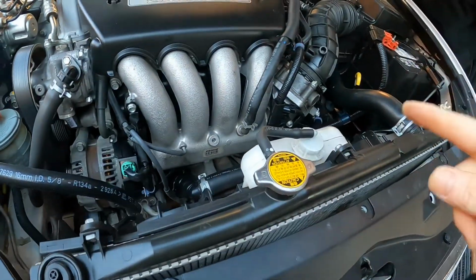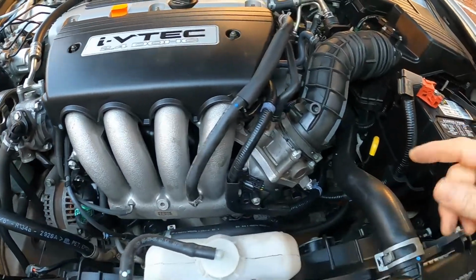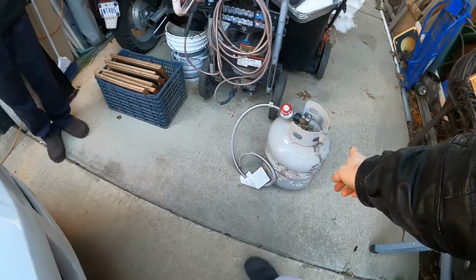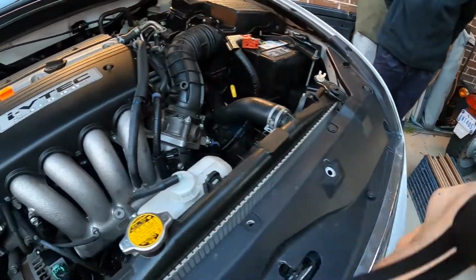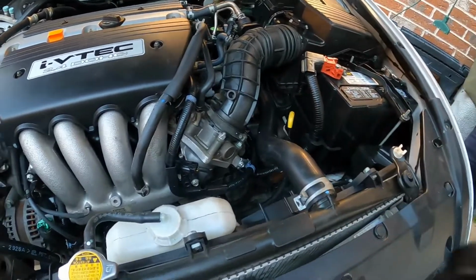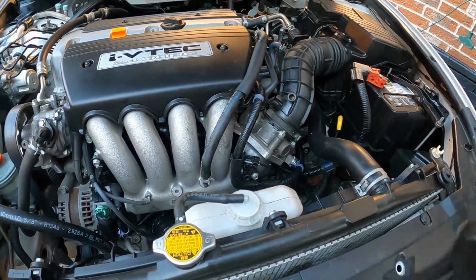And after that, there's a trick you can use. We have a propane tank here. I'll talk about what we're going to do, and then we'll do it, and we'll record it in fast forward mode.